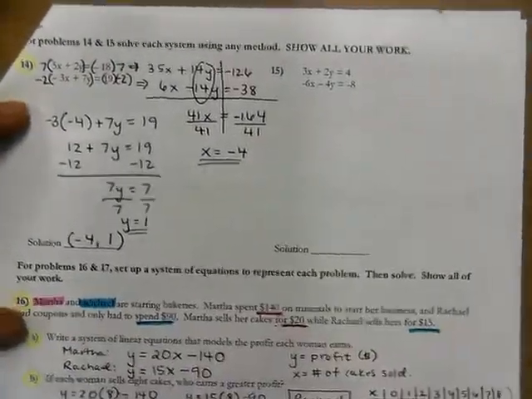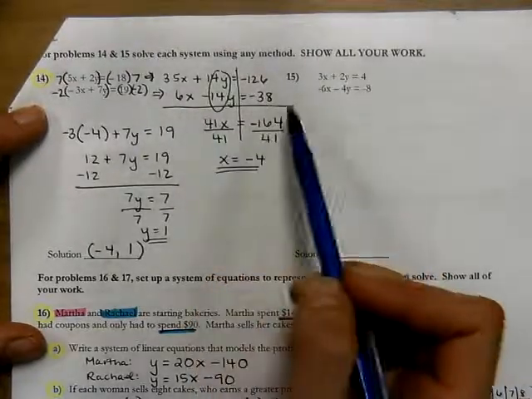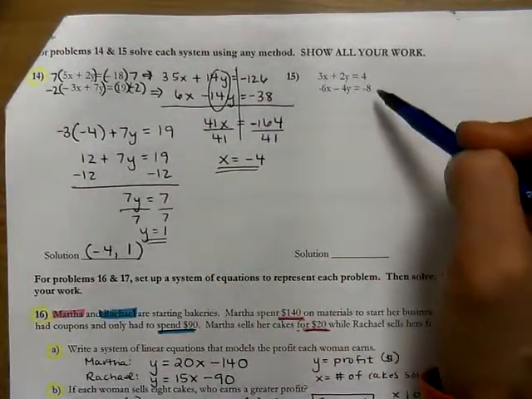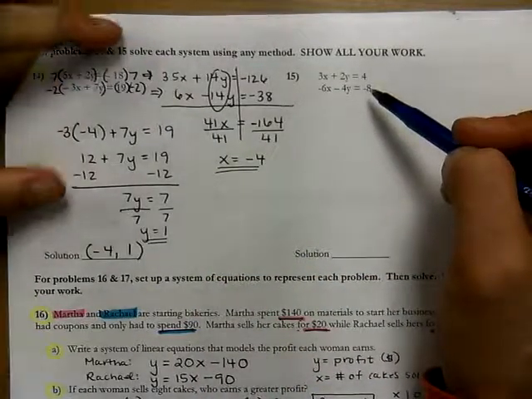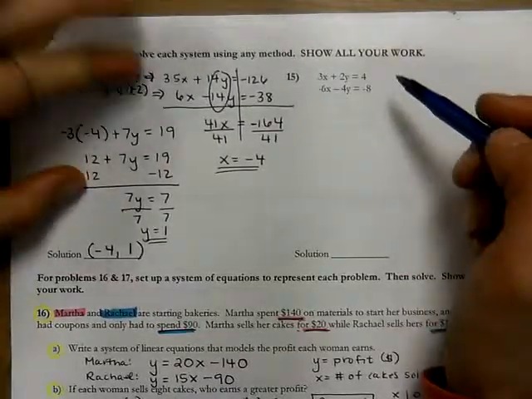Flipping to the back, we've already done 14, so let's move to 15. Again, we can still use any method. Looking at these two equations, I see that they are both in standard form, which is an indication to me that I'd like to use elimination.